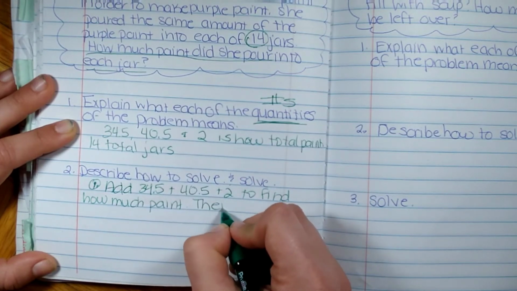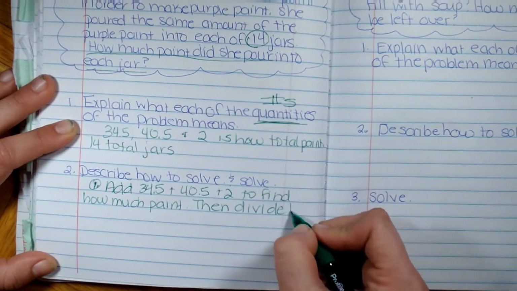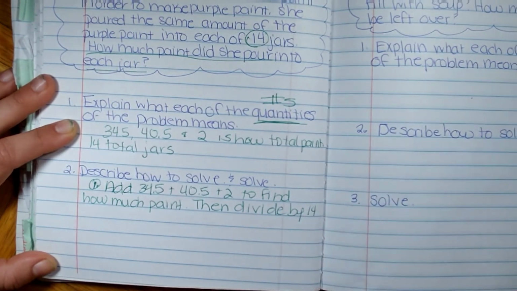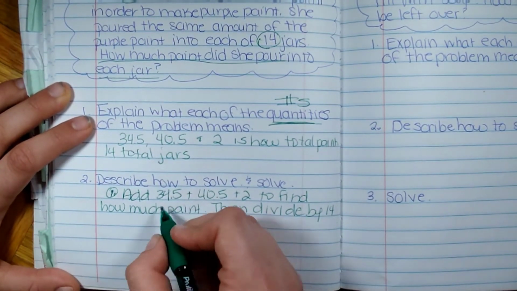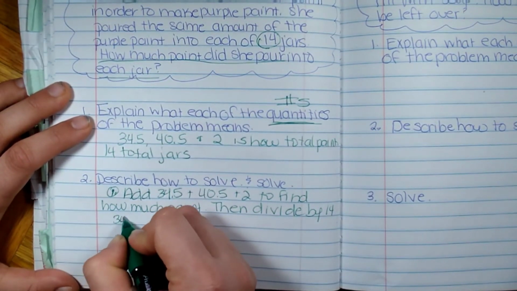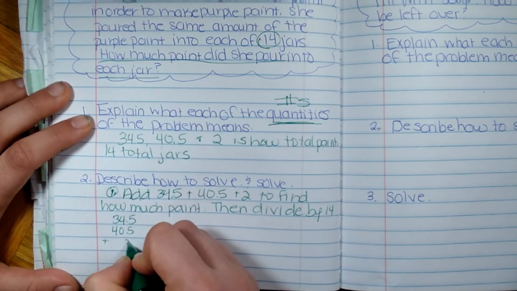Then divide that number by 14, because I'm evenly putting it into 14 jars. So now I'm going to do that: 34.5 plus 40.5 plus 2.